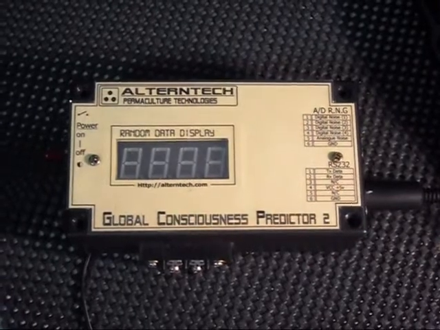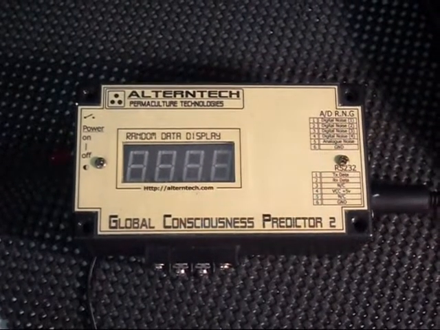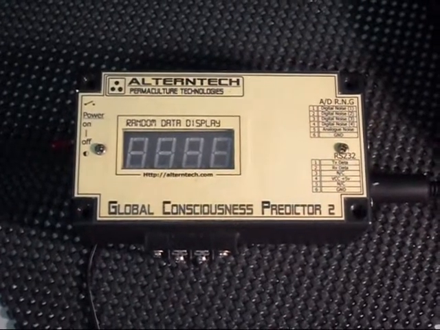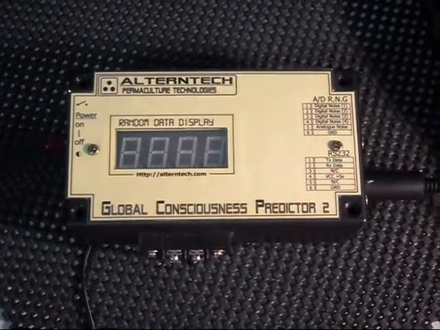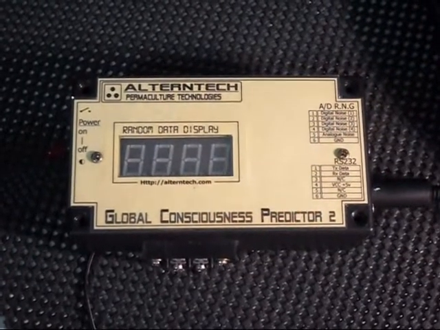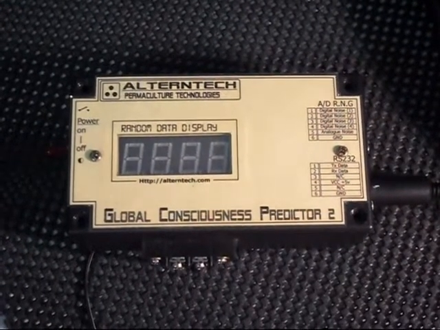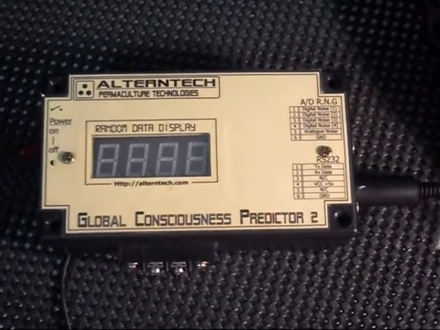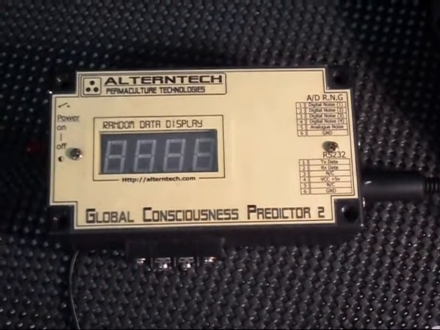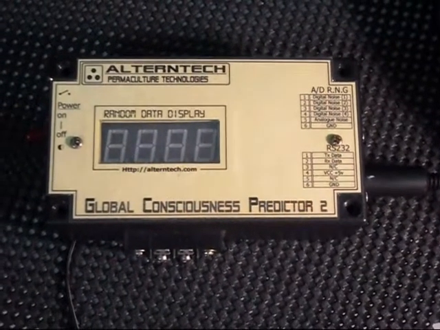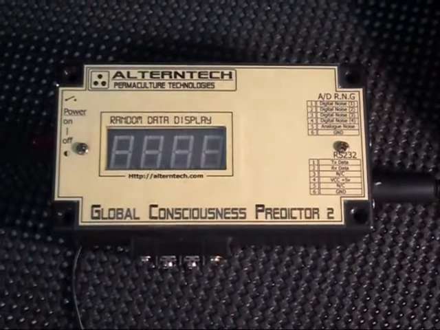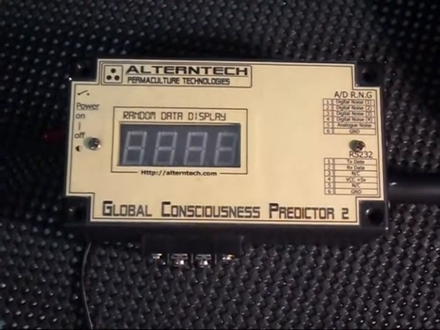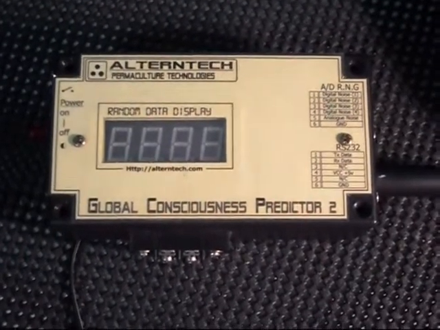Hi everyone. I'm not sure if you're aware, but Princeton University has a global consciousness project where it predicts events that are going to happen based on random noise generators that they have scattered around the world, and they feed data back to their computers. And when these random noise generators go crazy, they know something's about to happen. And they found that there's a link between consciousness and these random number generators.